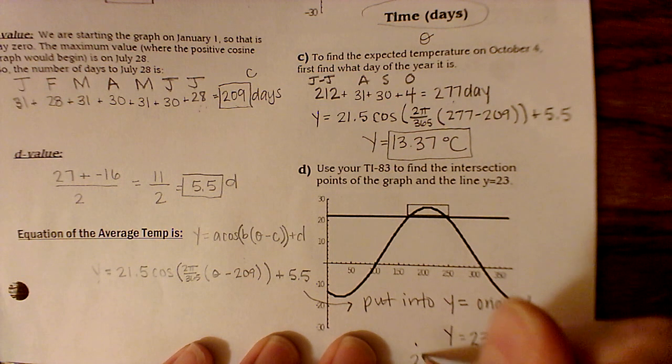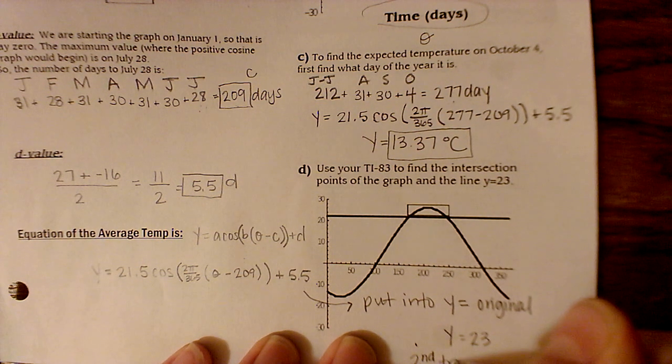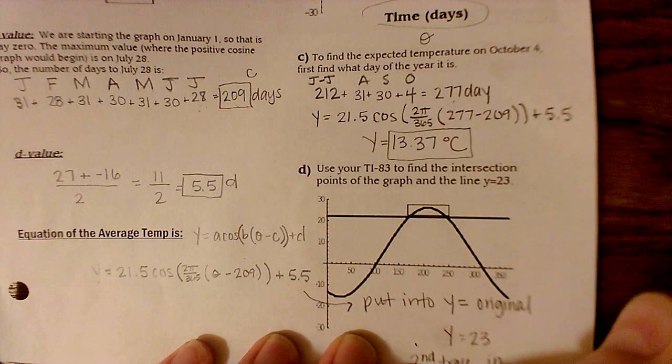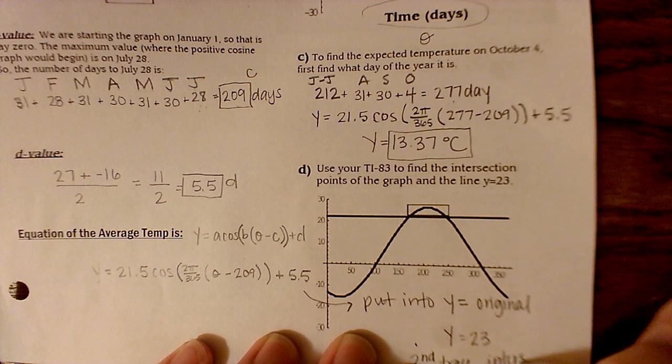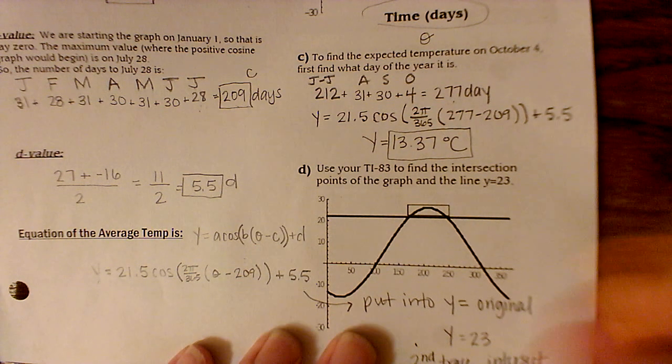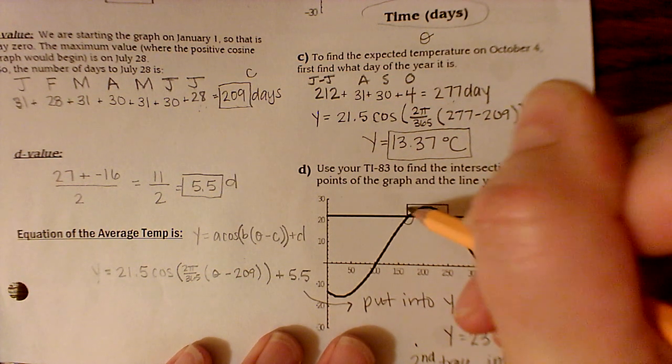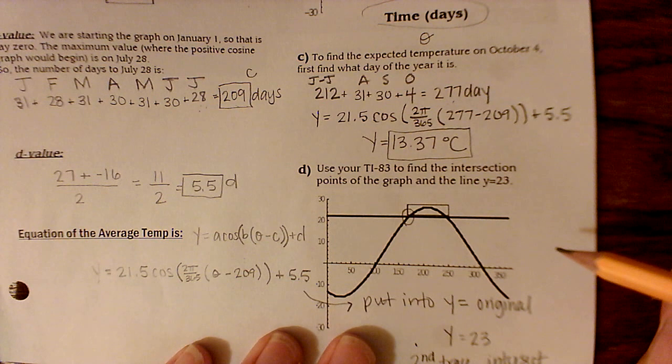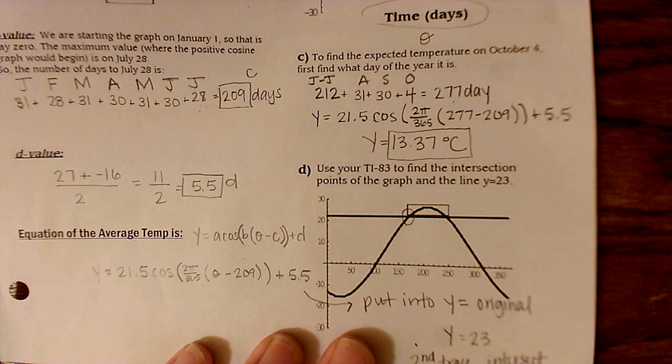So you're going to get a second trace, intersect, and then you're going to put it on top of where they intersect and find out that they intersect at, just a second, 173.